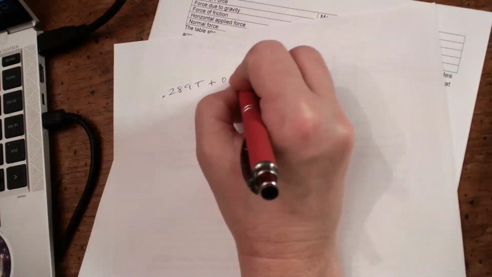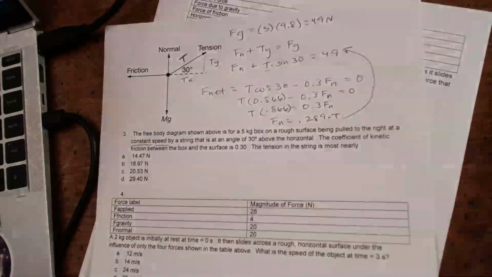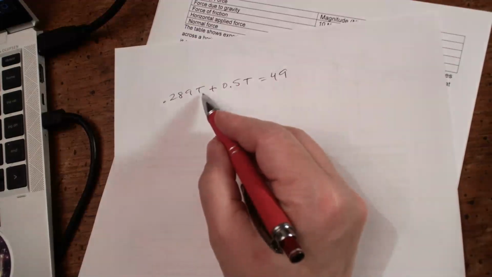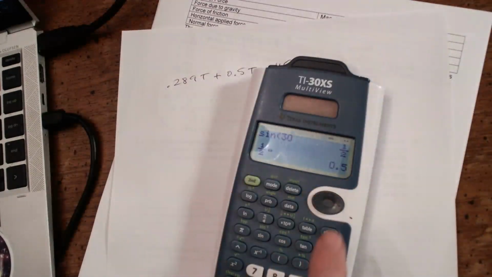plus 0.5 times t equals 49. So I'm just converting that to a number. And now I can solve for t because everything else is just numbers. So 0.289 plus 0.5 is 0.789.